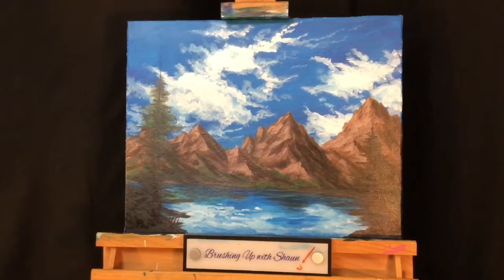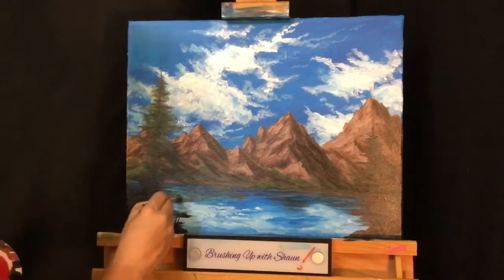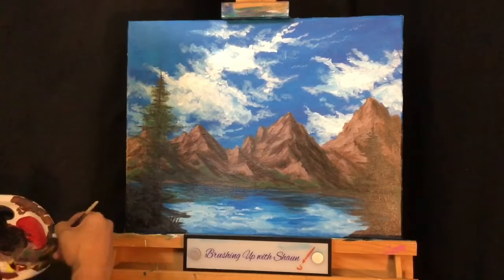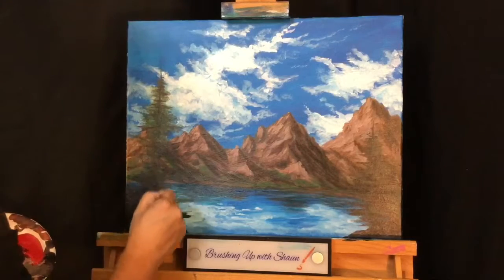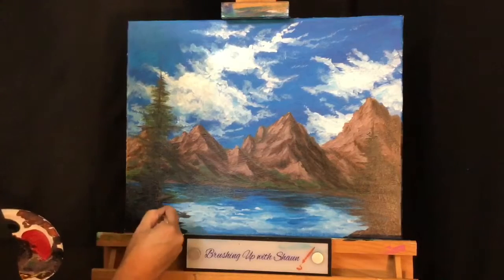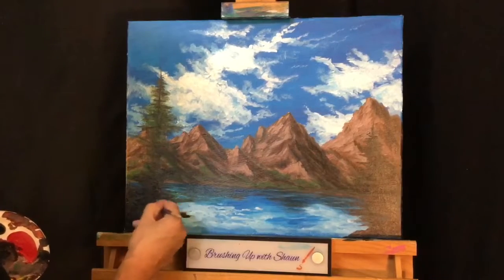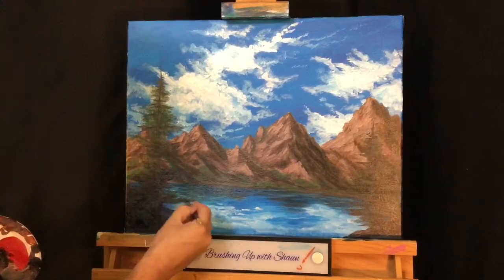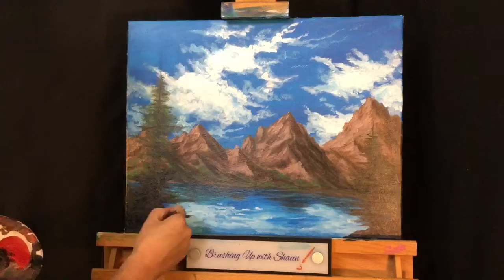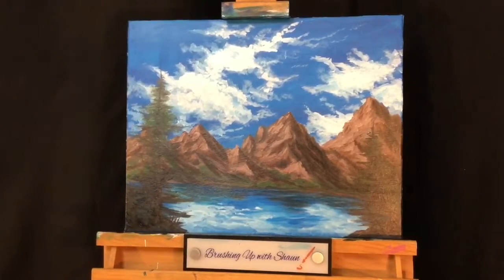So we took our basic clouds, we turned those into a little bit more realistic clouds. All right, we ended up going to our mountains after that and adding a little bit more depth and texture. And then what we did was we went on to water reflection, and then we started adding a little bit more life, some trees, and just really added a fun element to this painting here.